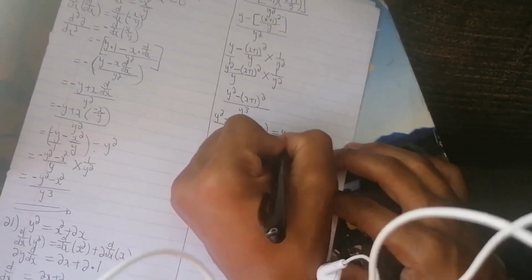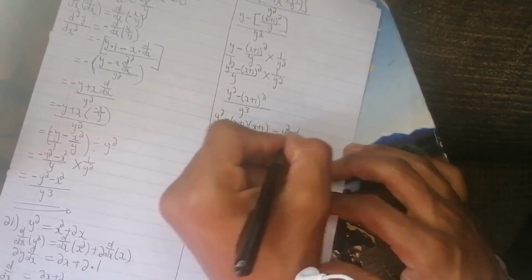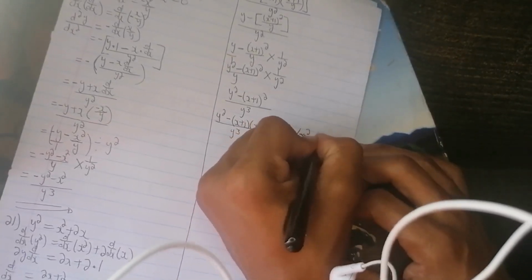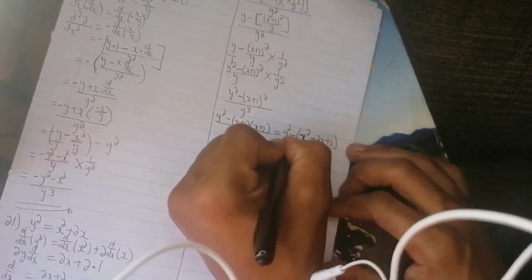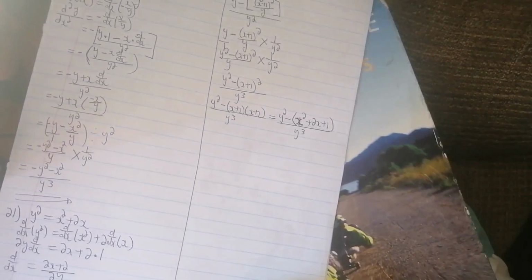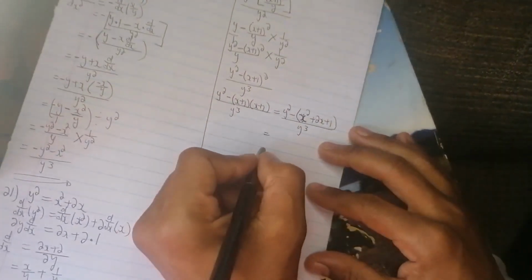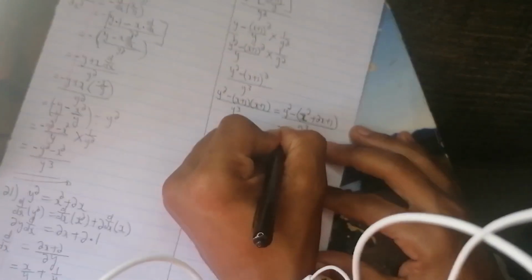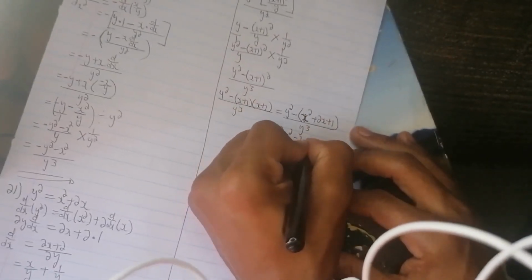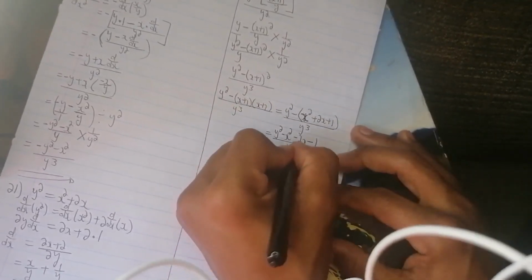This is the same as y squared minus, this is x squared plus x, this is x squared plus 2x plus 1, all over y cubed. Okay, so where do we go from here? Y squared minus x squared minus 2x minus 1 all over y cubed.